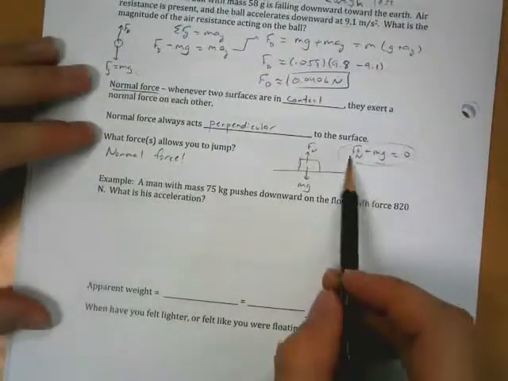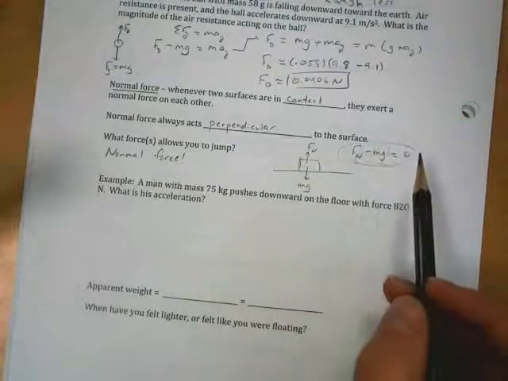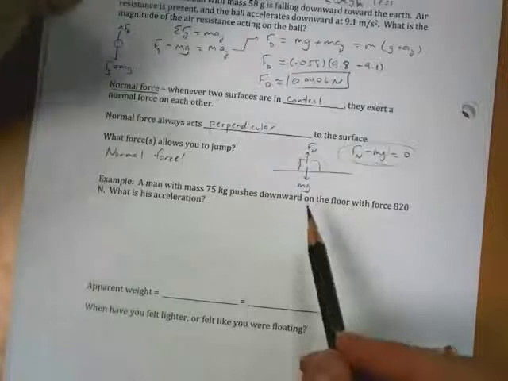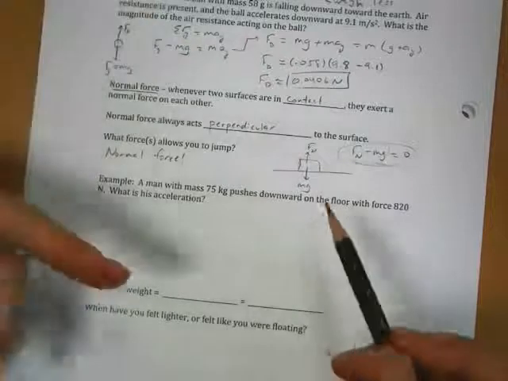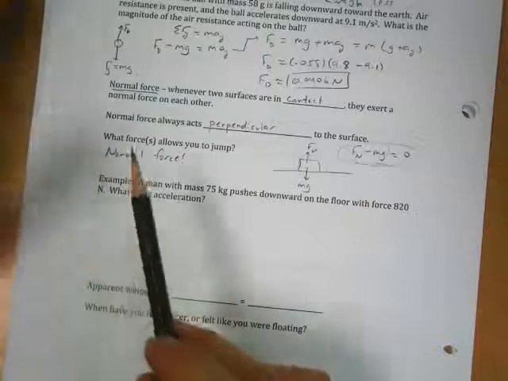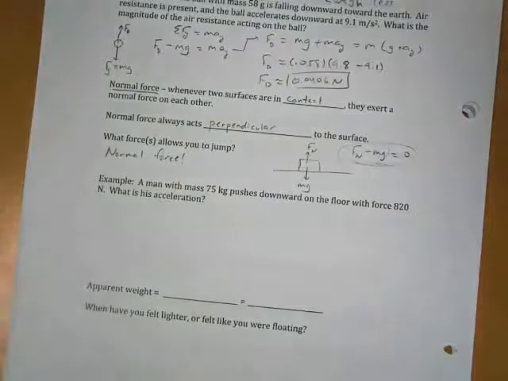Action-reaction pairs, you never wind up adding together, because one force acts on object 2 because of object 1, and the other acts on object 1 because of object 2. They're not acting on the same object, so we never add up forces that are action-reaction pairs.